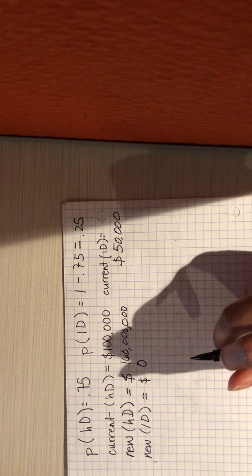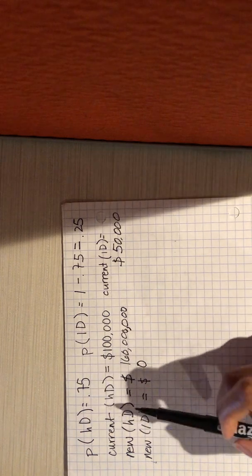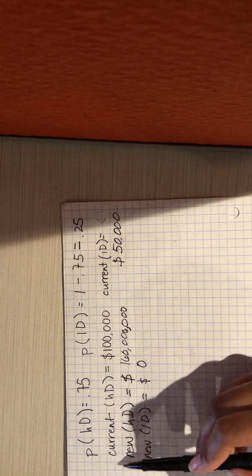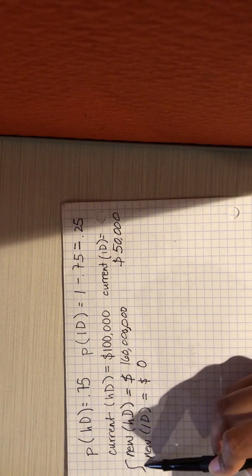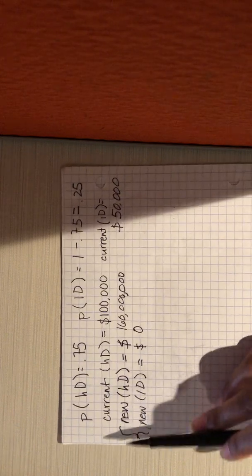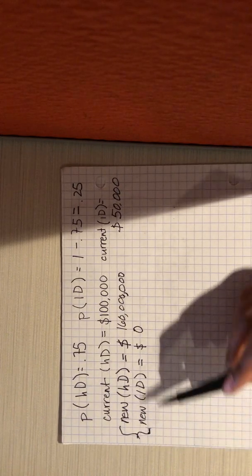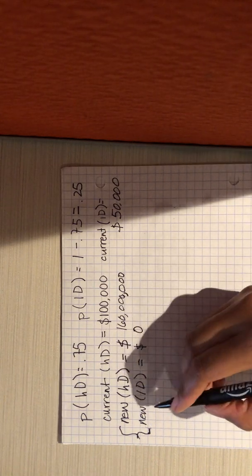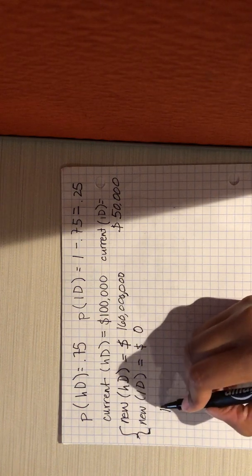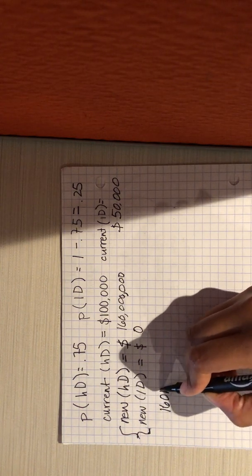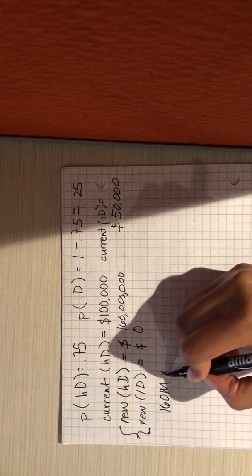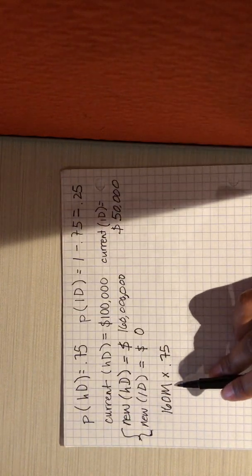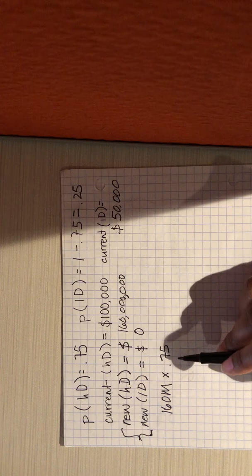So what is the expected value of expanding? Expanding into the replacement facility is this new facility right here. So we're going to use this information here to create our formula to solve this problem. So we take the outcome of high demand times its probability, 160 million times 75%, or 0.75.